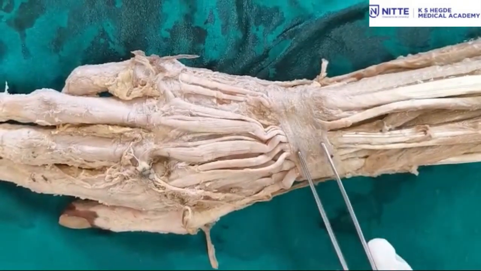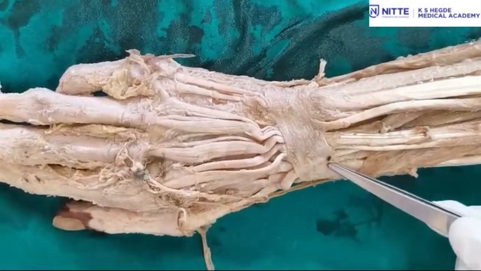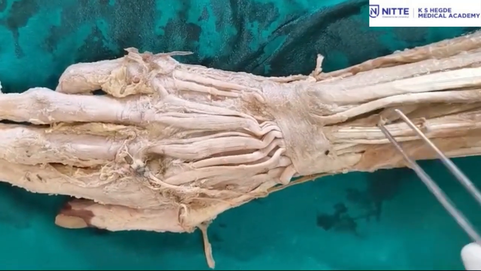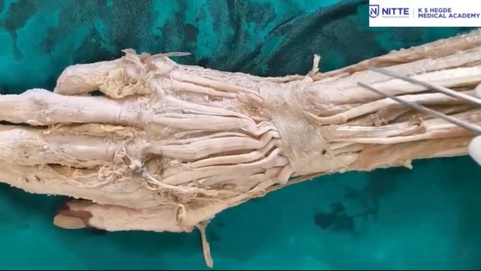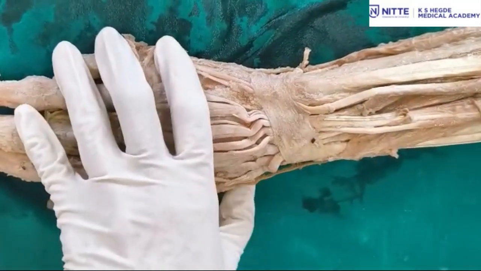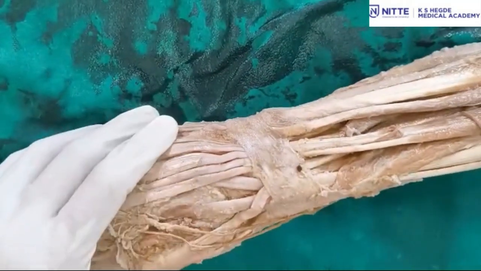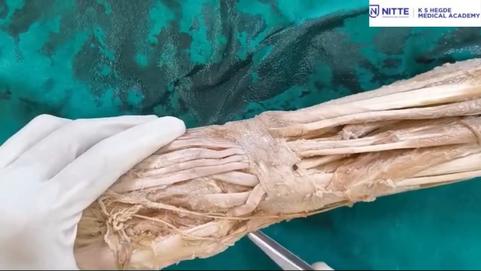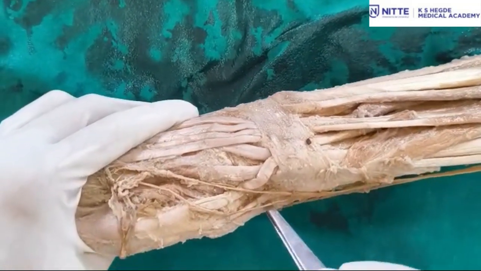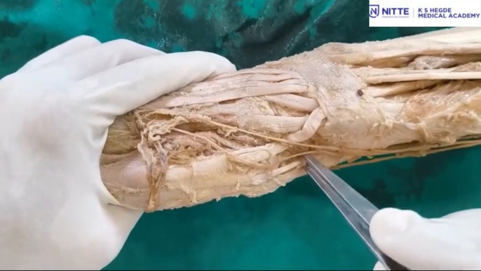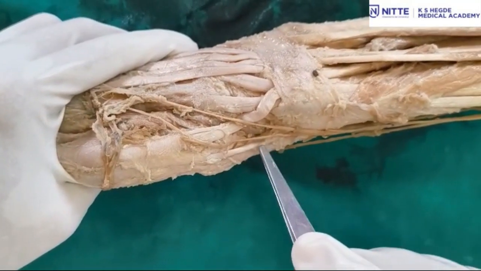Beneath this extensor retinaculum, there are 6 compartments, and in each compartment we can see the long extensor tendons are passing. So let's identify those compartments and the contents of each compartment. In the first compartment, we have the tendon of abductor pollicis longus and extensor pollicis brevis.